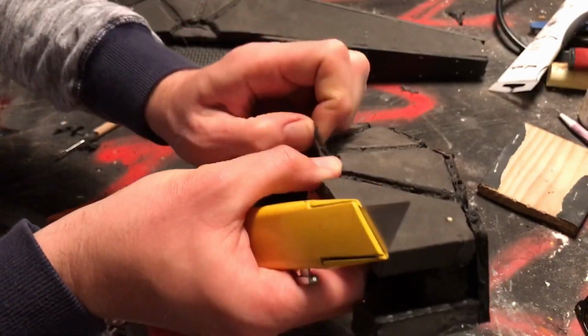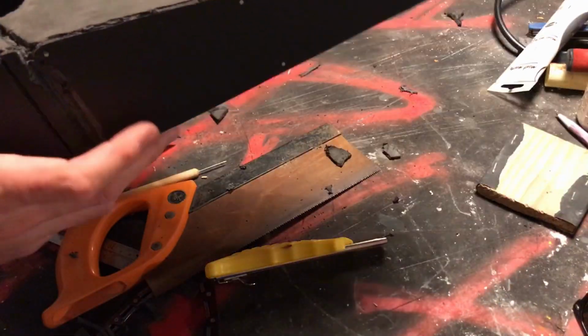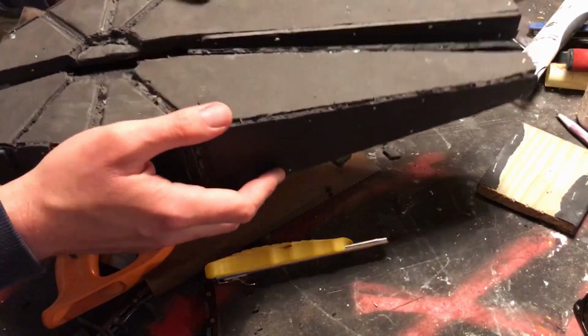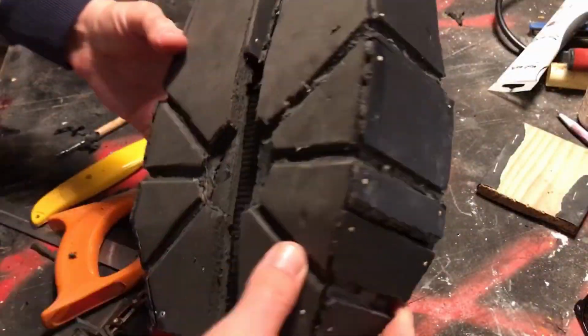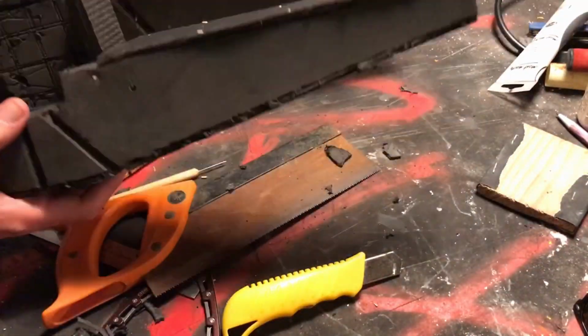And you can sort of see the benefit of not sticking those two halves together just yet. Keeping them separate made this a lot easier. And there you are. It's looking pretty Necron.